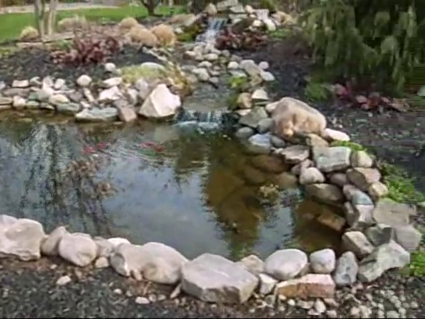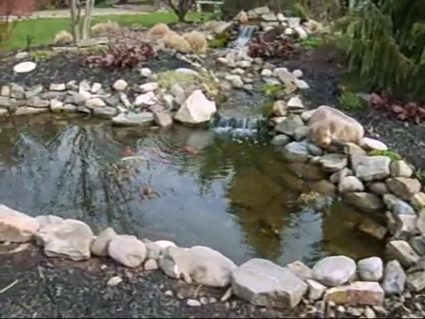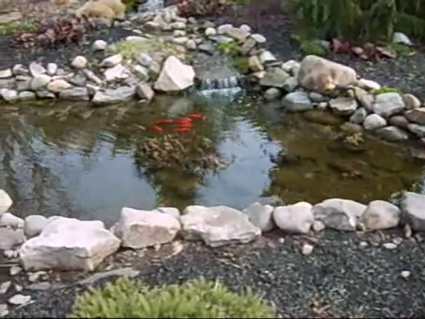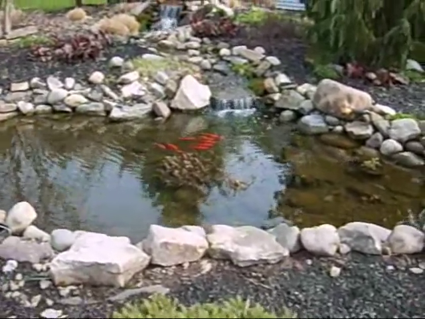Okay, this is Brian with Aaron Boys. I'm at a location in New Berlin. We have a 15.5 by 9.5 foot pond that has a leaking issue.